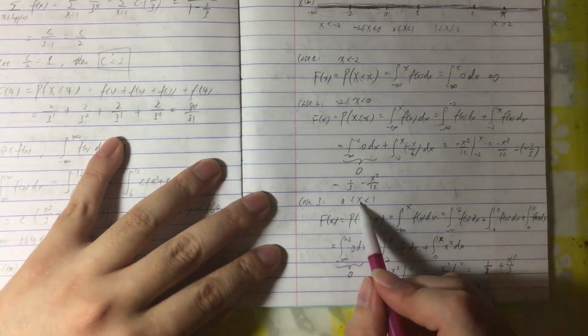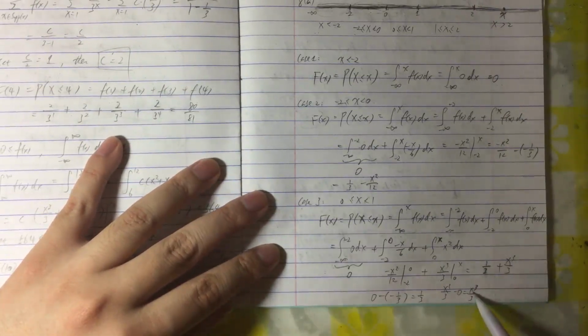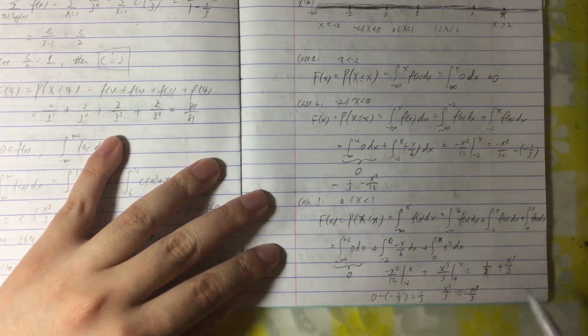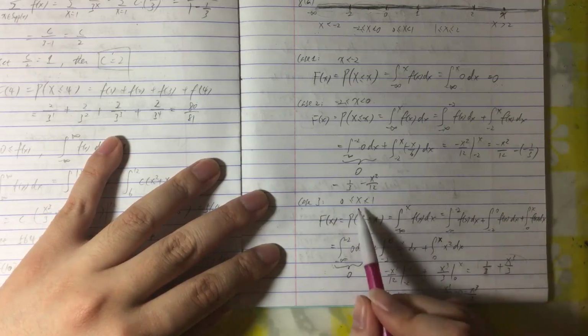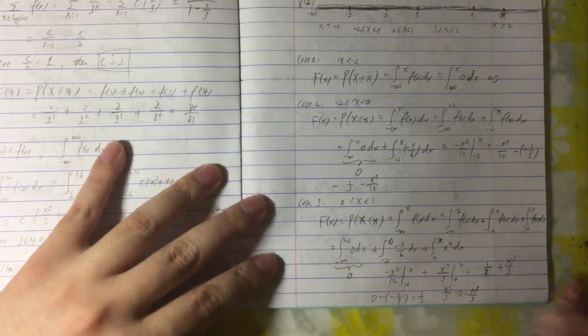Third piece: if x is between 0 and 1, F of x is 1/3 plus x cubed over 3.